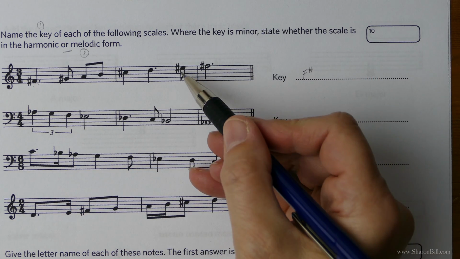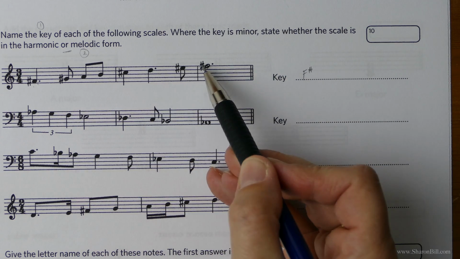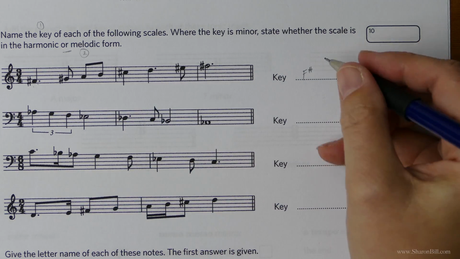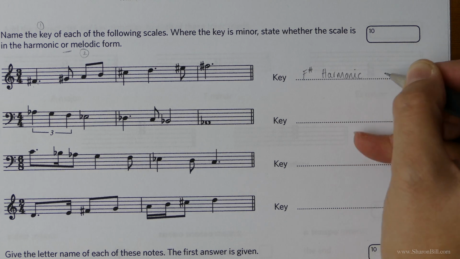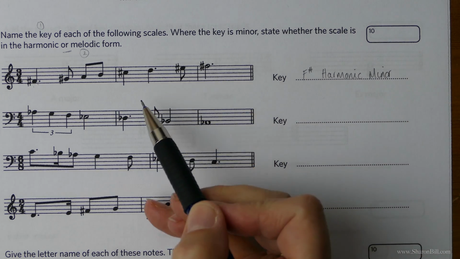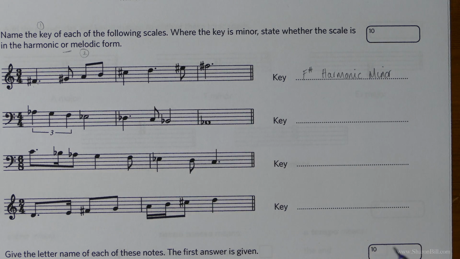So the fact that we've got the raised 7th, not the raised 6th and 7th in this ascending scale, tells us that we're in harmonic minor form, because the harmonic minor has the raised 7th, the melodic minor has the raised 6th and 7th. So there we go. Let's look at this next one.